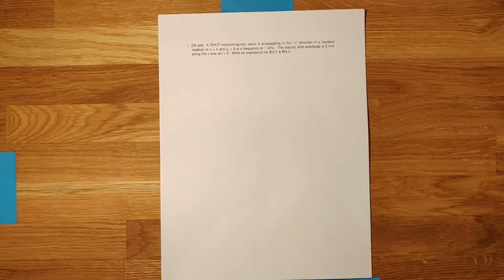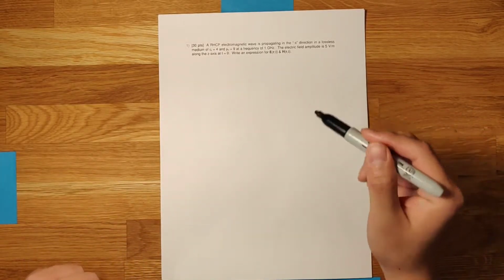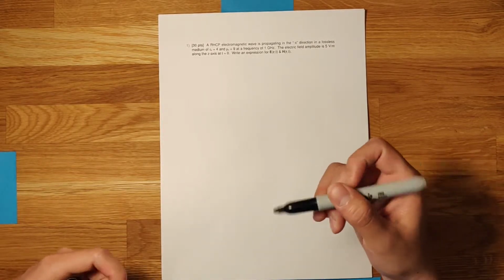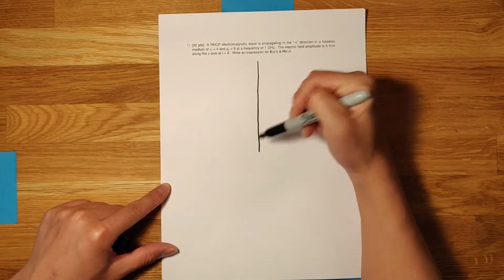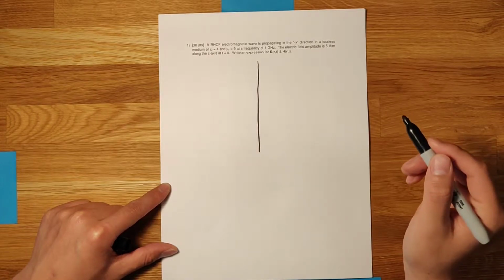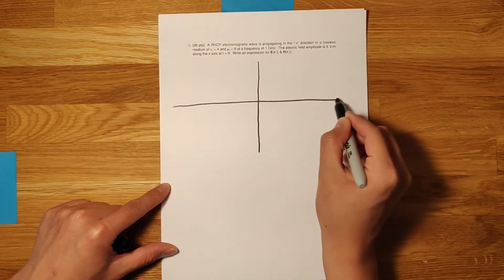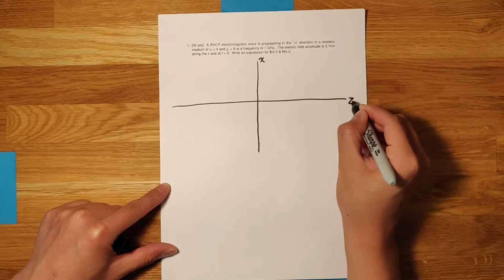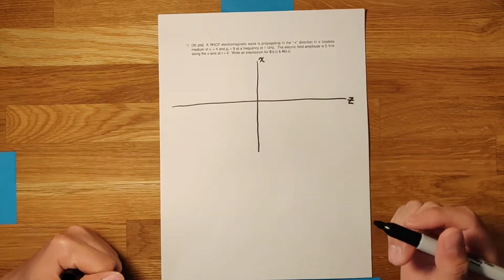So, just to get things started, I'm first just going to draw what we know. We know that it's propagating in the negative x direction. All that means is it's giving us the direction of our k for our incident wave. So, I'm just going to draw my axes first, and I think I'm going to be drawing it in this direction. I will label this axis x, and then this axis z. But you can draw it however you like as long as you stay consistent with your right hand rule.